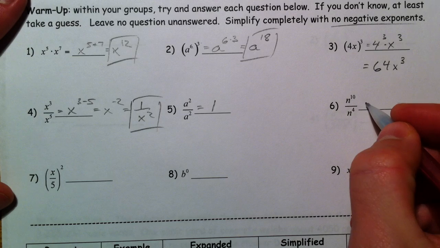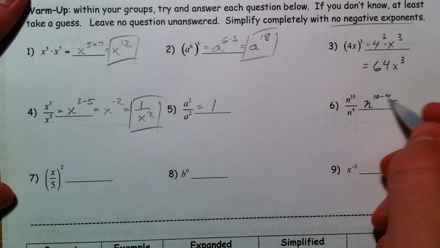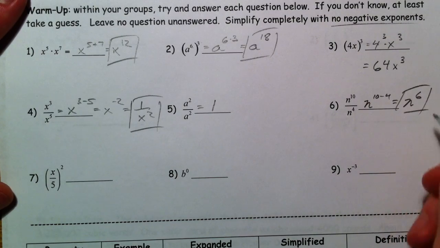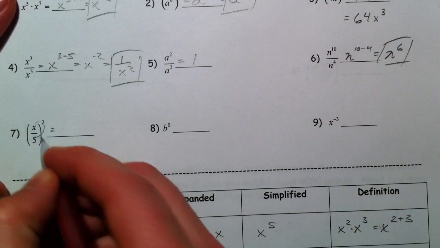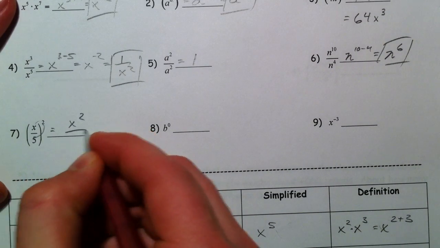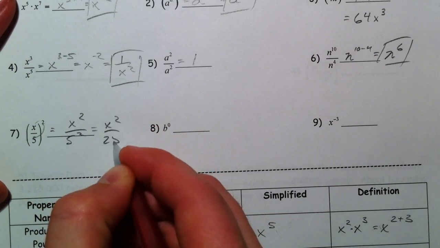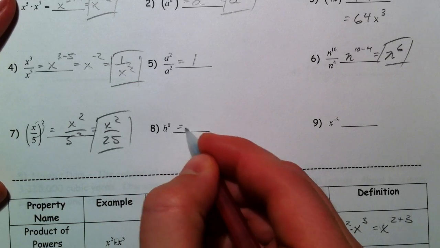A squared over a squared, 1. N to the 10th over n to the 4th. So subtract: n to the 6th. Distribute your squared top and bottom, so you get x squared over 5 squared, or x squared over 25. Anything to the 0 power, 1.